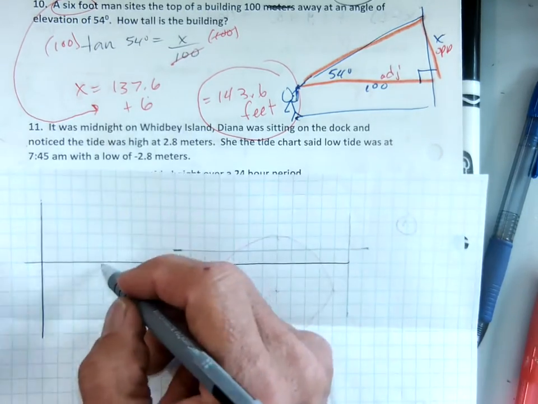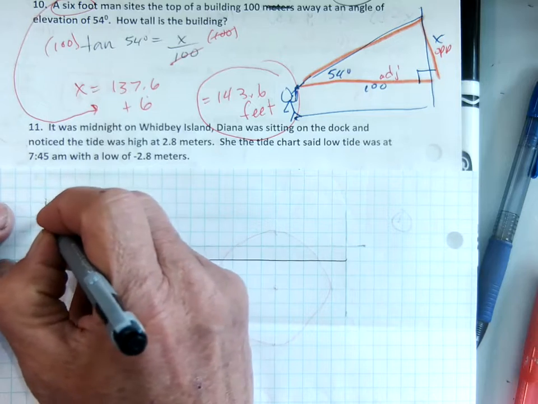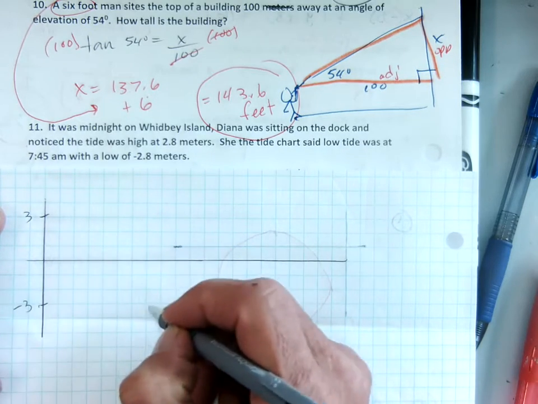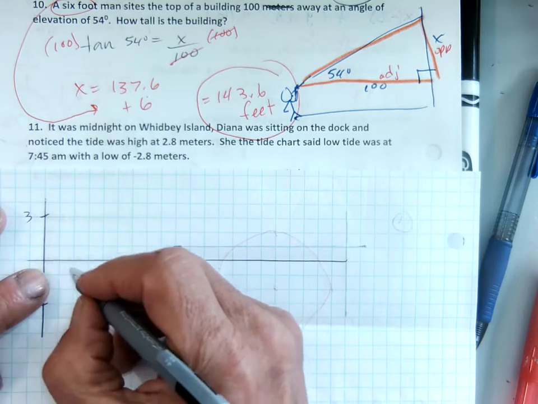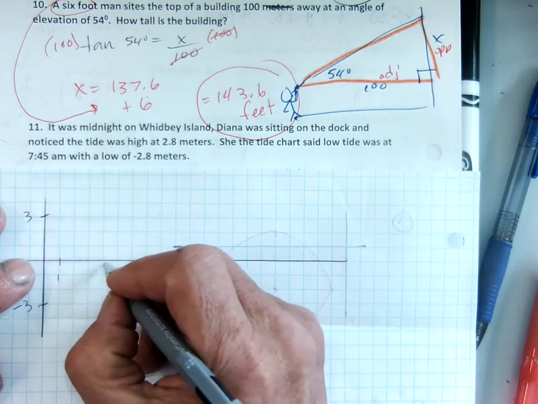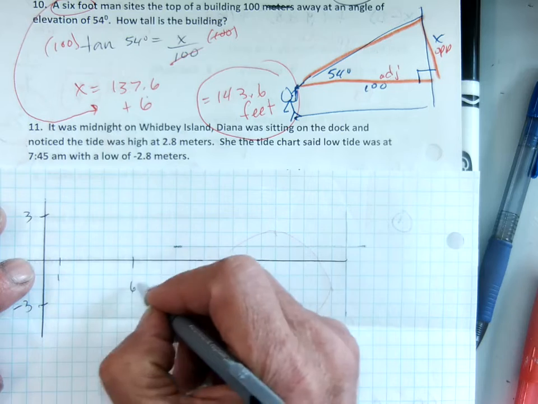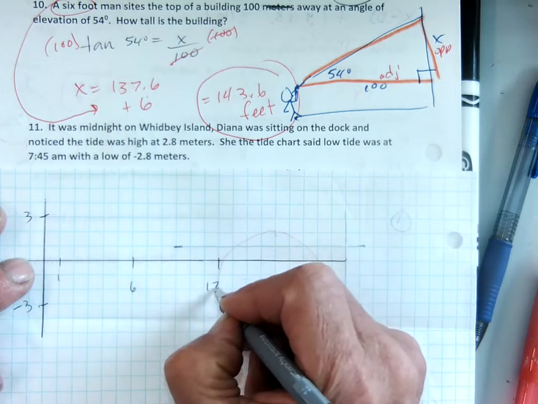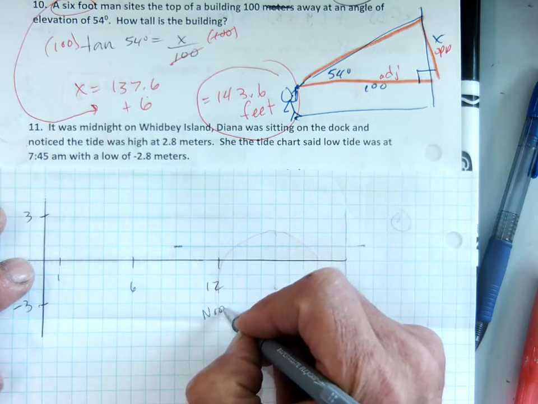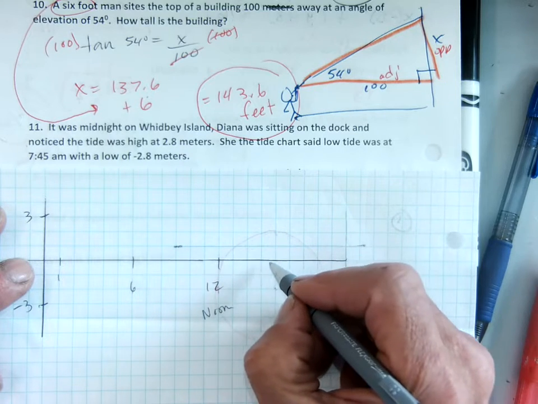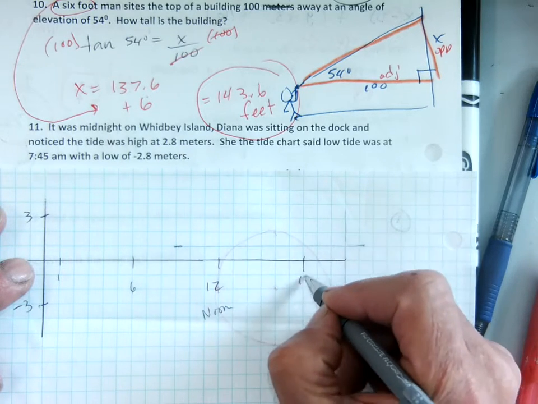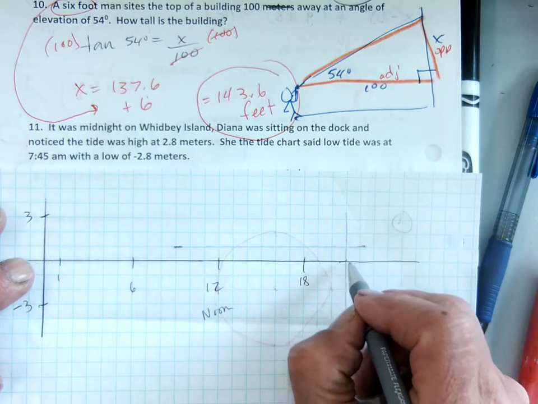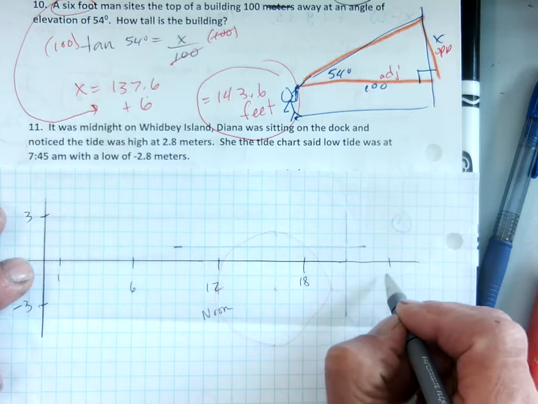All right, so I'm going to go -3, 1, 2, 3, 4, 5, 6 a.m., 7, 8, 9, 10, 11, 12, noon, 13, 14, 15, 16, 17, 18 is like 6 p.m., 19, 20, 21, 22, 23, 24, midnight again.